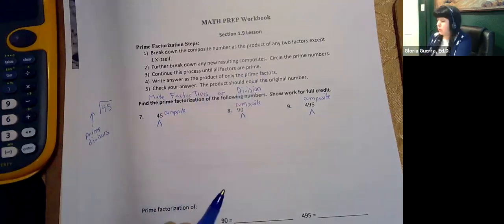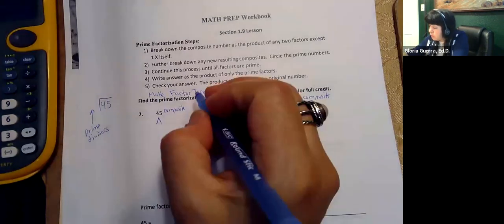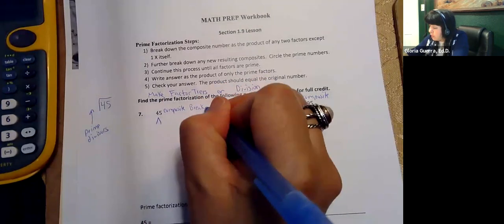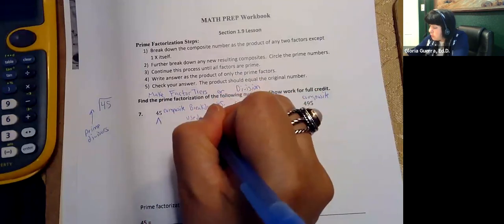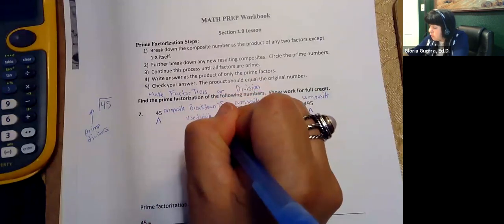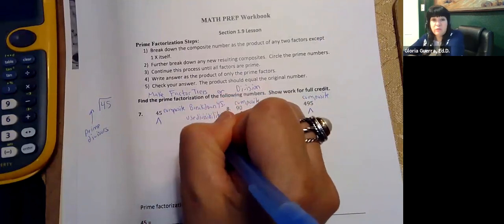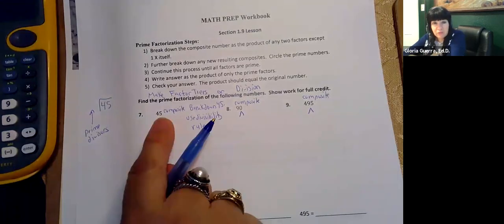Okay, so we'll do all of that. If I start breaking down 45, I'm going to use my divisibility rules. What comes to mind is 5. Whenever a number ends in 5, you should be safe breaking it down with 5.